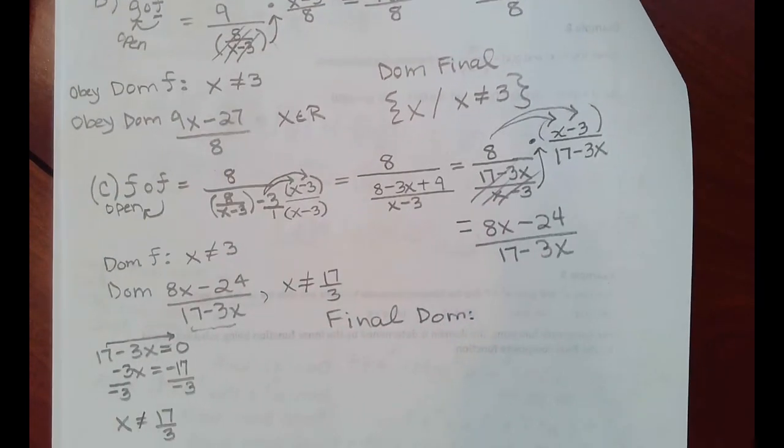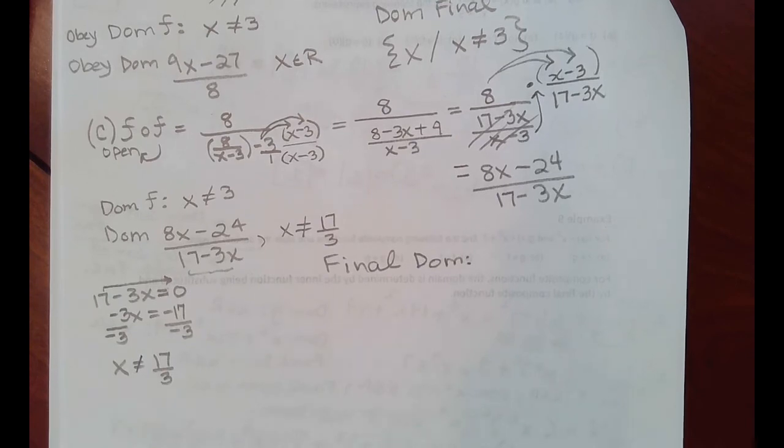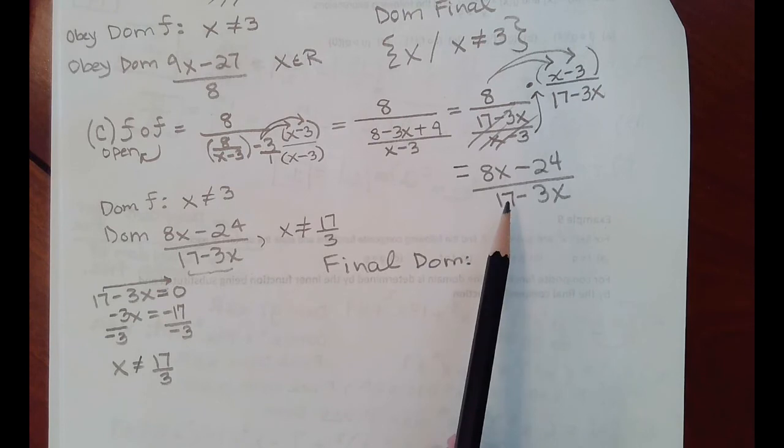Final domain, whoops, sorry about that. I should have slid that up. Anyway, let me go over this a little bit. This is what I got for the newly composed function. I then wanted to find the domain.